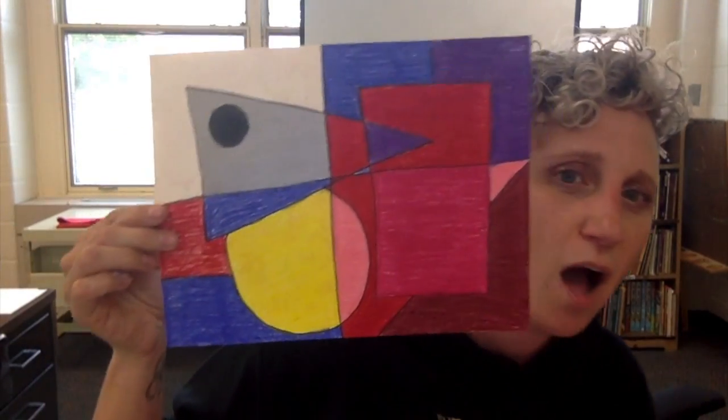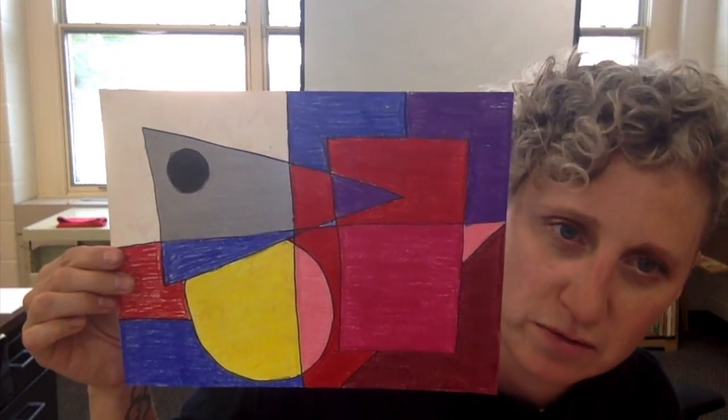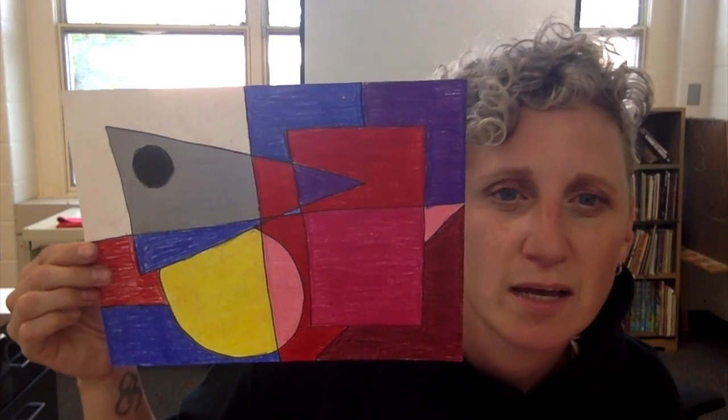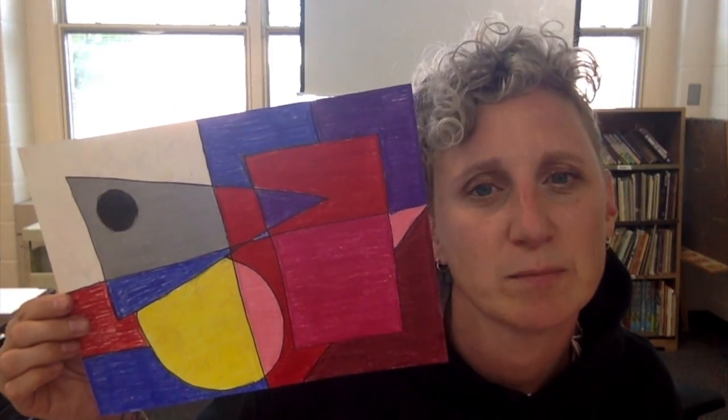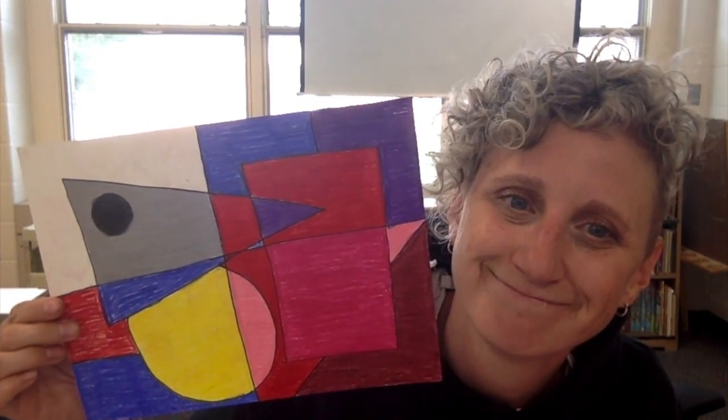And then we are going to create a work of art that looks like this. So we're only using lines, we're only using shapes, and we're only using colors. So there's no subjects, no objects, so it is considered a non-objective work of art.